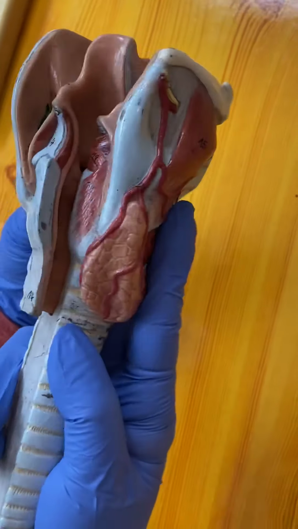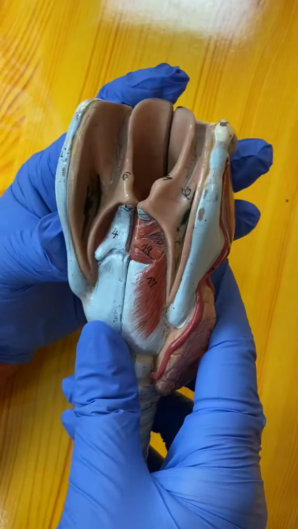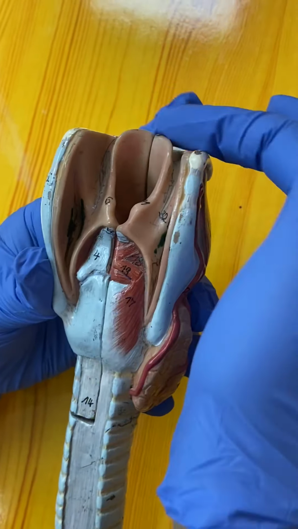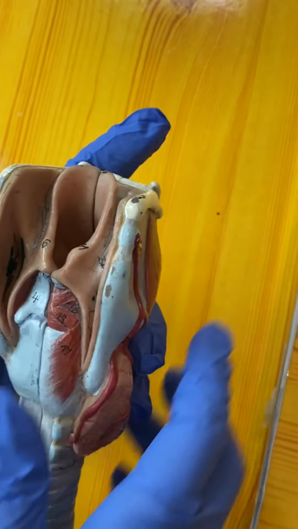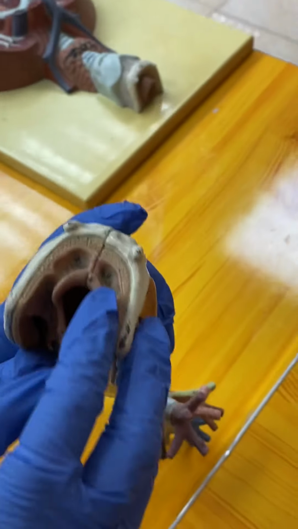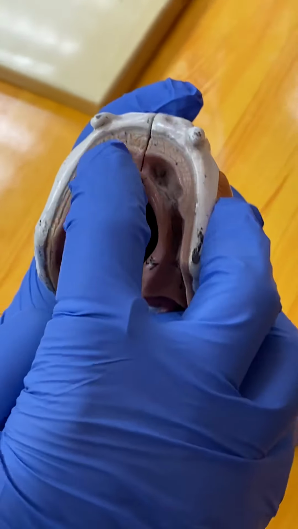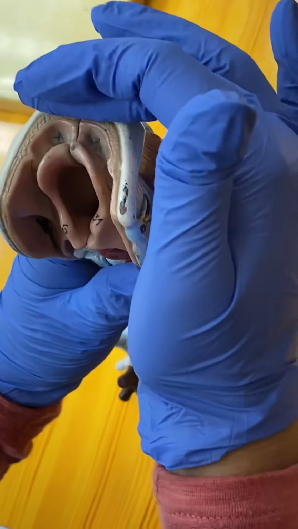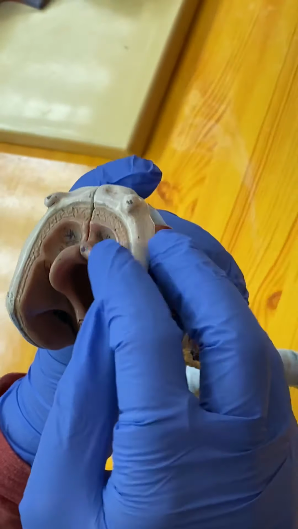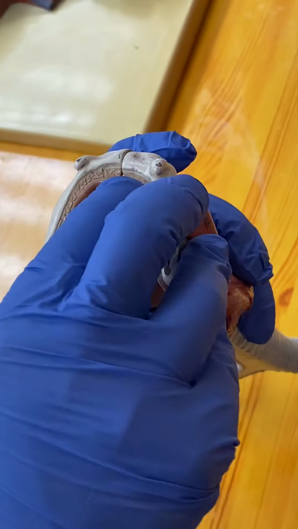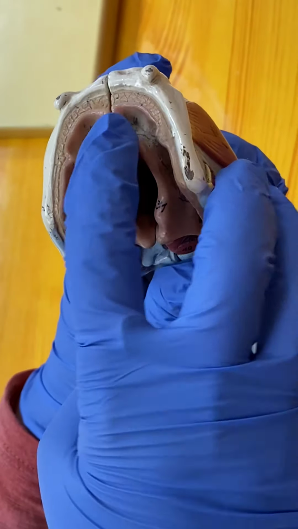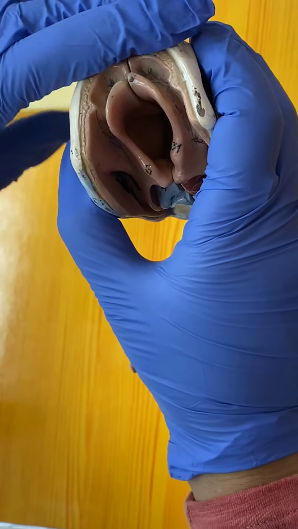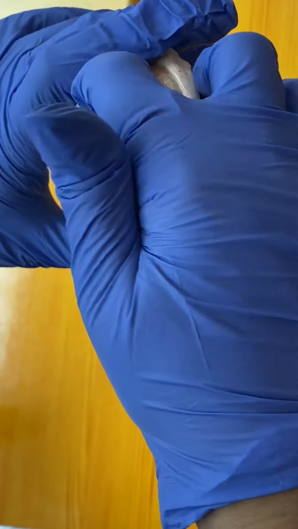Now let's have a look posteriorly. Posteriorly we will see this expansion here, a leaf-like projection. This is the epiglottis. The epiglottis is seen at the root of the tongue, behind the tongue. So here is where the tongue is attached. Between the tongue and the epiglottis, these depressions here are the valleculae. So one vallecula, this is another vallecula. So epiglottis, and here you will have the tongue. This depression here is the vallecula.